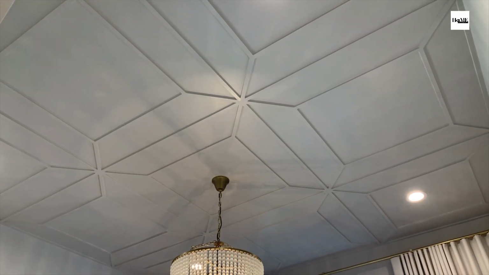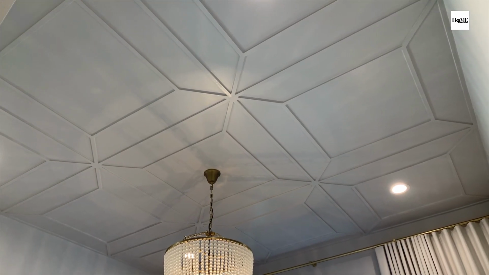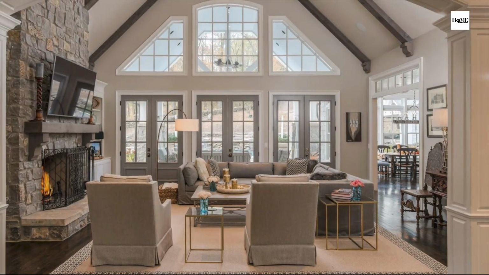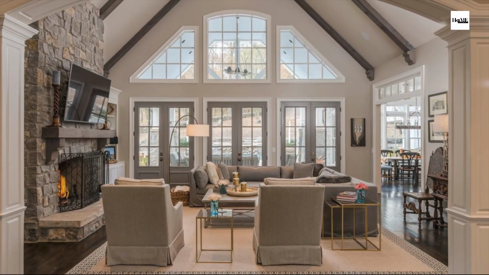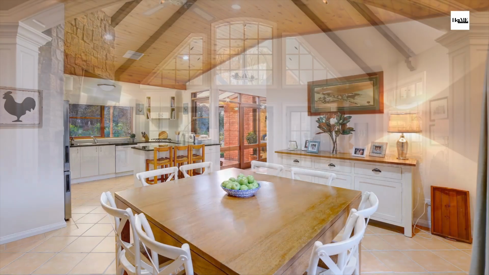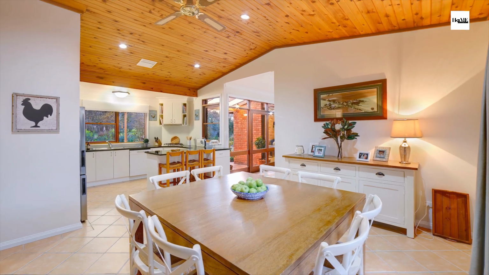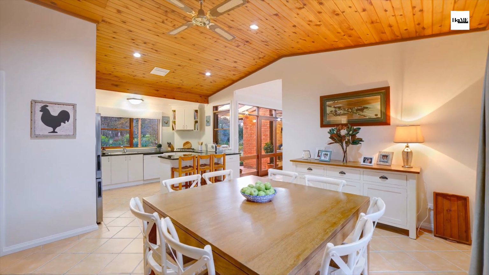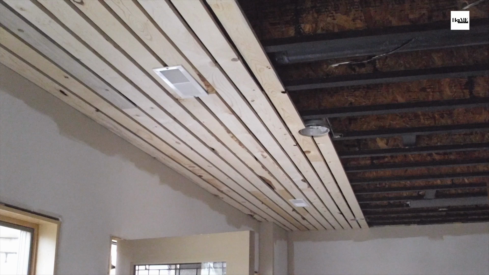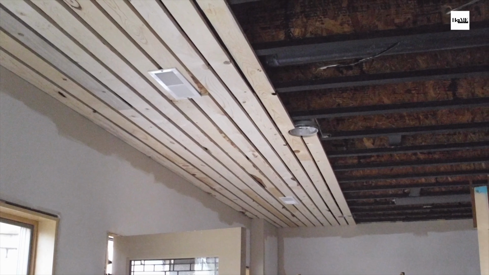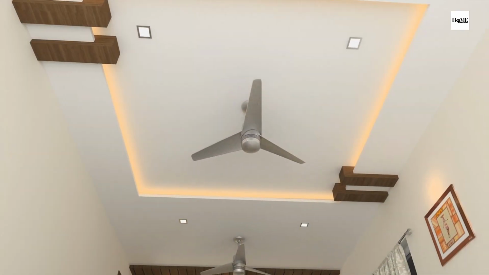Secondly, they offer unparalleled flexibility for lighting design. Recessed lighting, LED strips, and pendant lights can be integrated seamlessly, creating layered lighting effects that transform the mood of the room. Thirdly, drop ceilings allow for the concealment of unsightly elements like wiring, ductwork, and uneven surfaces, resulting in a cleaner, more polished look.